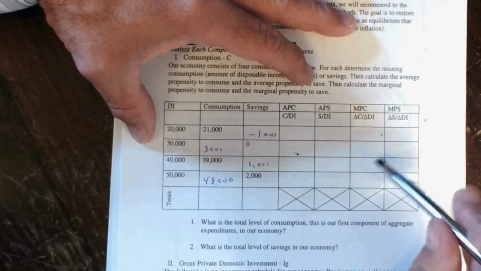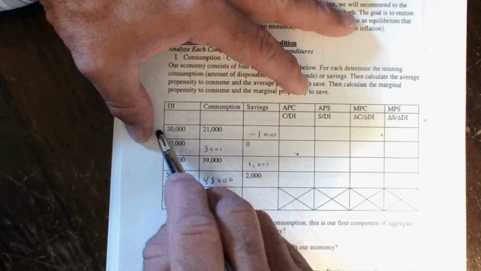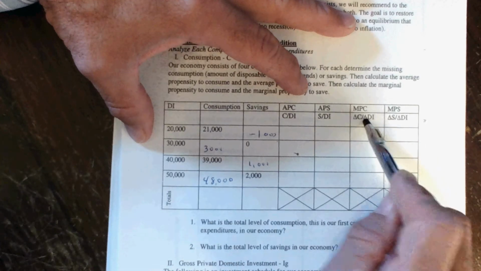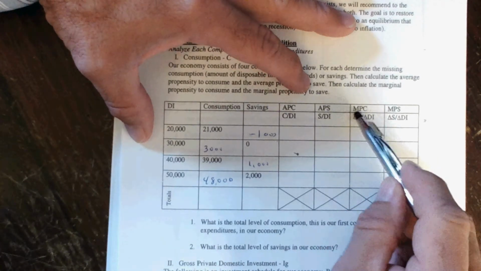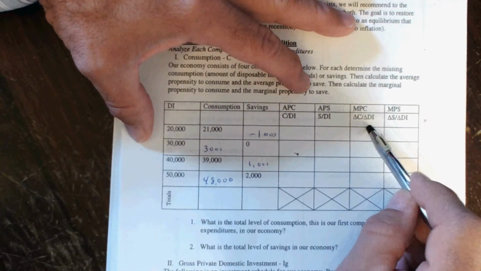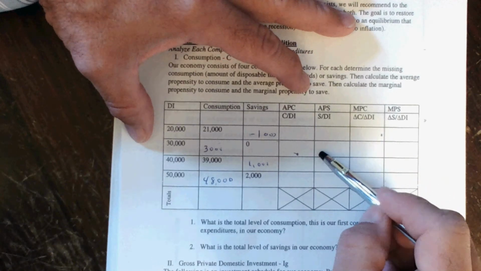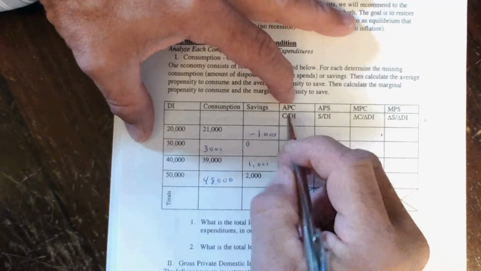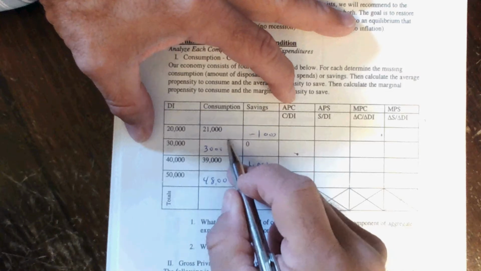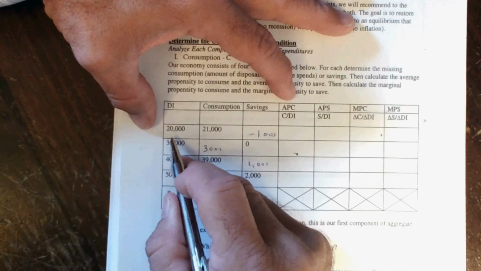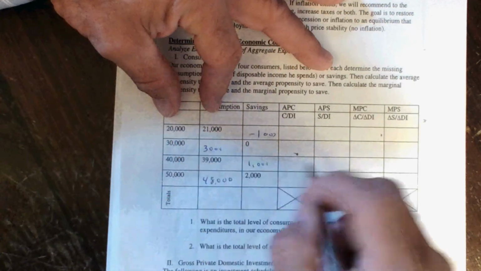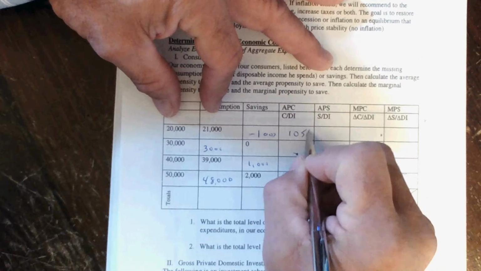Averages are a snapshot in time. All the information for an average will be taken from one line. A marginal is a change. Marginal means change or next, and it's a change over time, so the information will come from two separate lines. So, for example, for the average propensity to consume, you'll take the consumption number and divide it by income. And 21 divided by 20 gives you an average propensity to consume of 105%.